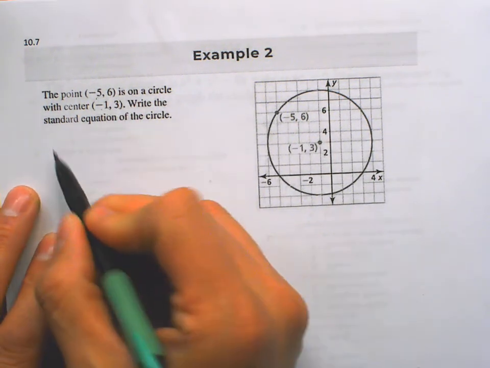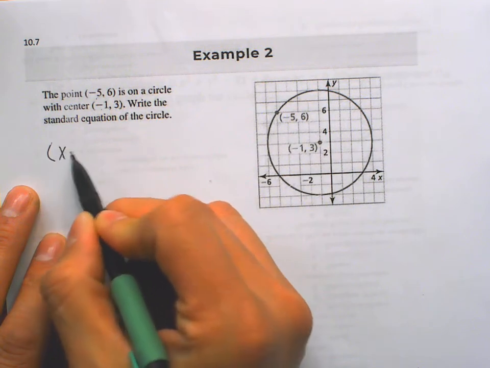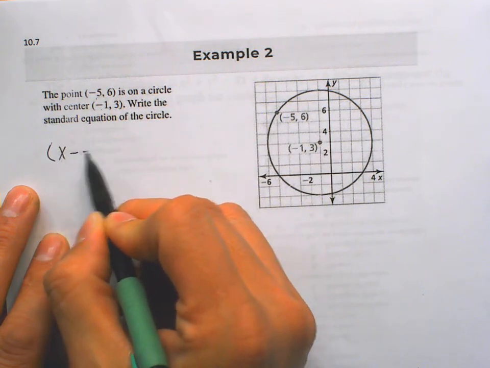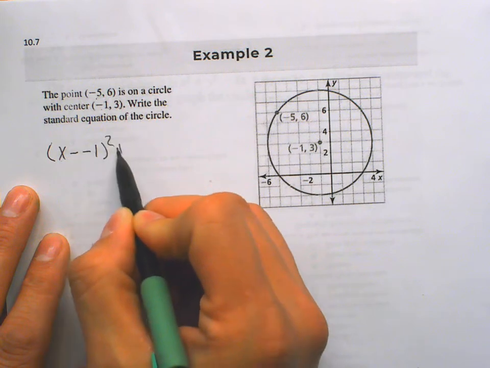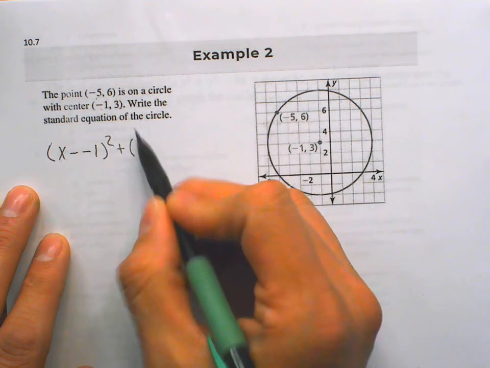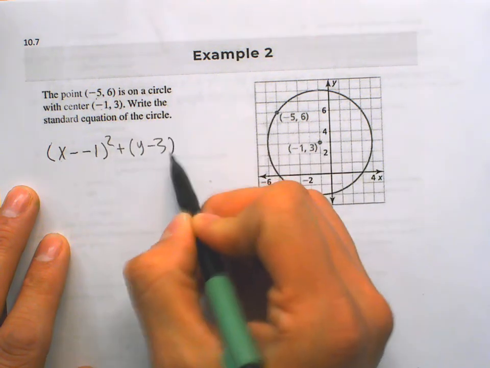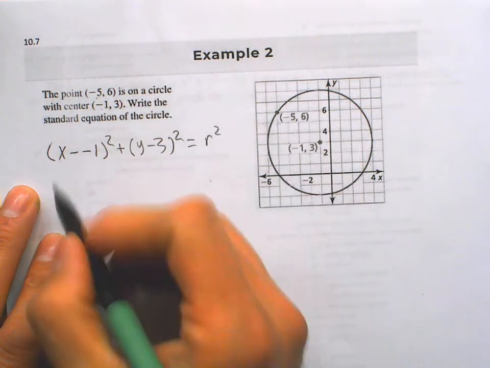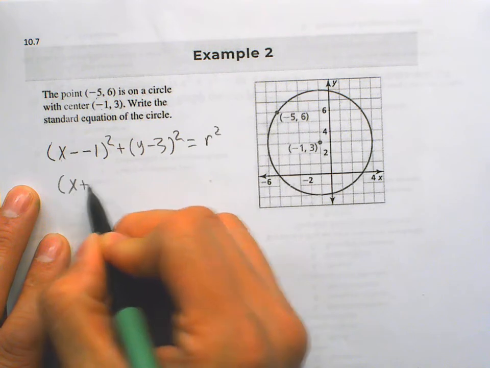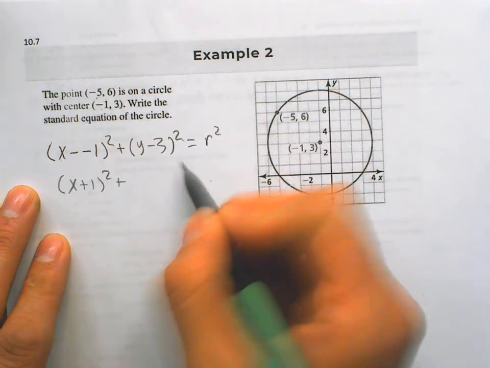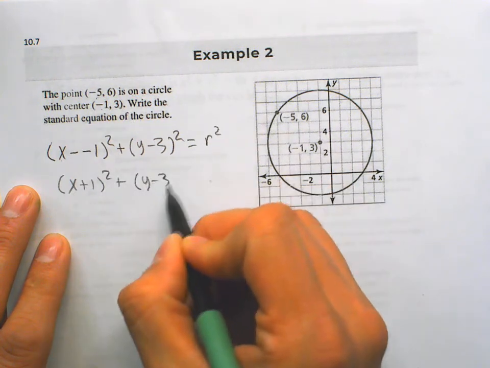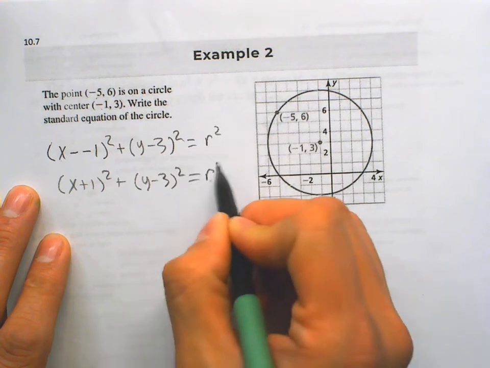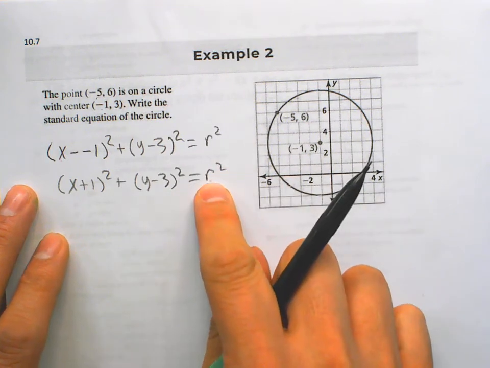If I was to write the equation of the circle, I would have (x minus negative 1) quantity squared plus (y minus 3) quantity squared equal to the radius squared. Here the radius is my unknown. This simplifies to (x plus 1) quantity squared and (y minus 3) quantity squared. Our goal is to figure out what r is going to be.